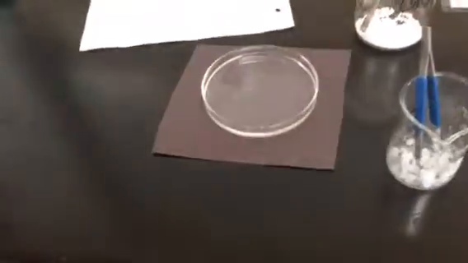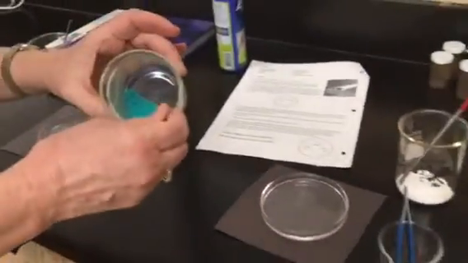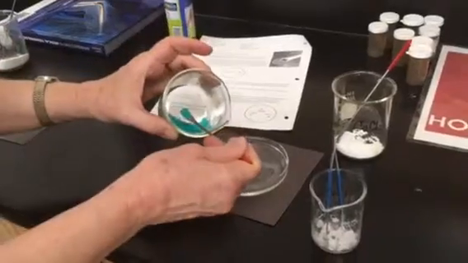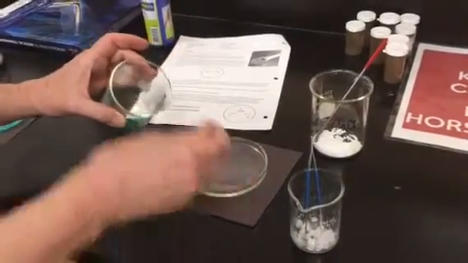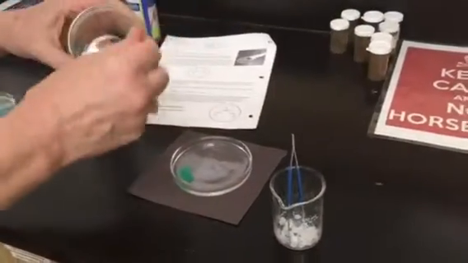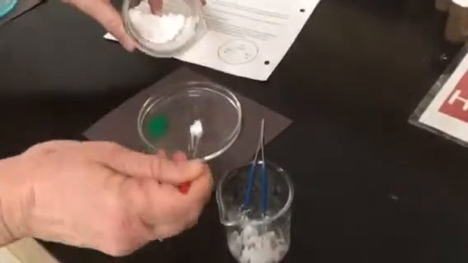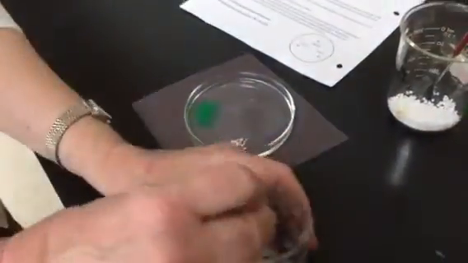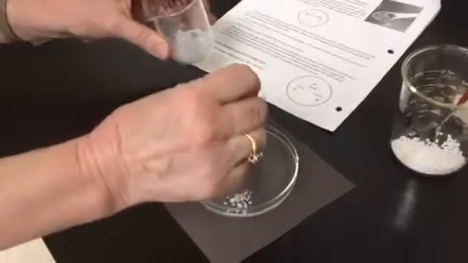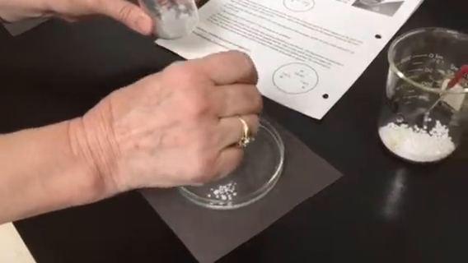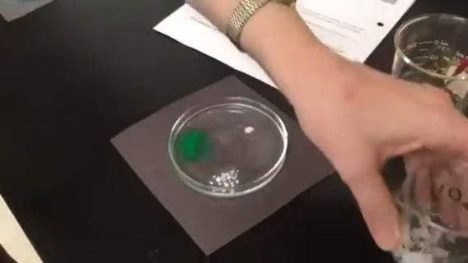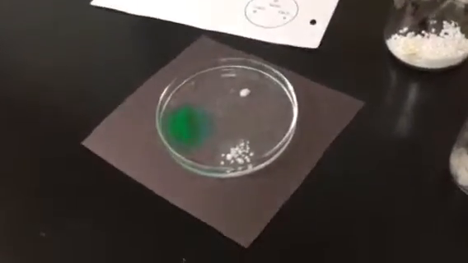I'm going to do my best to put them down in the dish as rapidly as possible. There's the copper, and here's the calcium, and then our sodium hydroxide pellets. This is the one that's hazardous that I didn't want you to handle. Now we're just going to watch and see what happens.